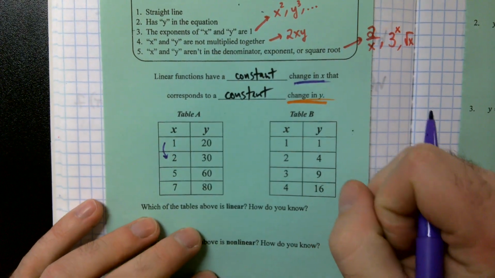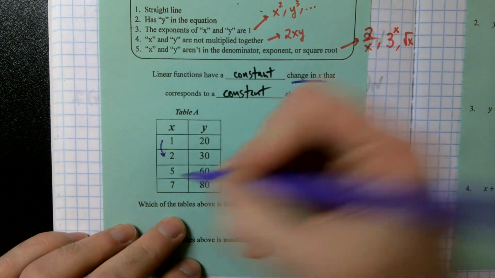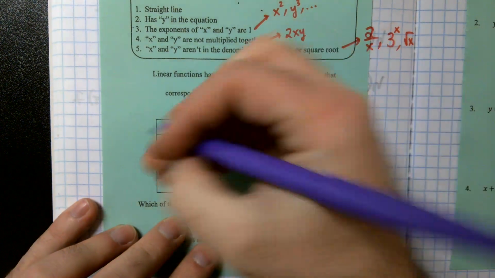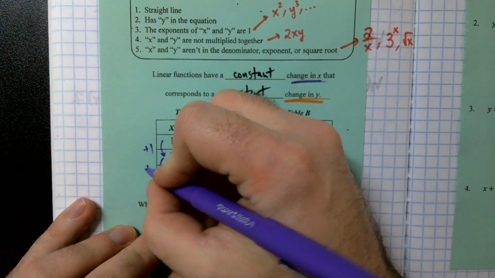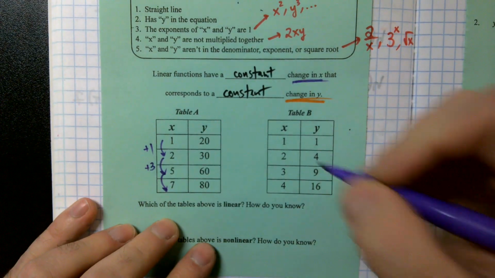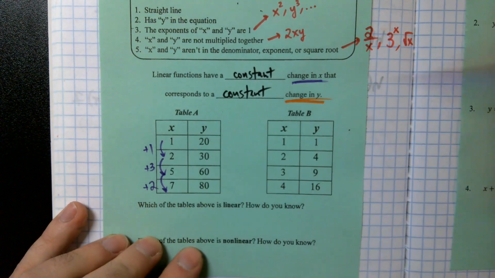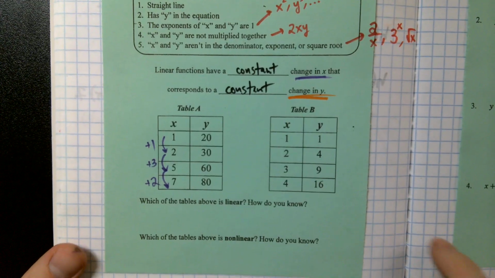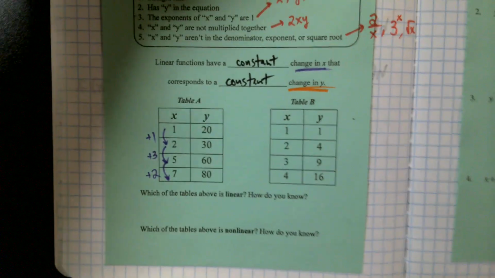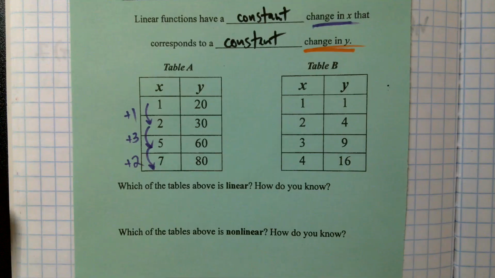What do I add to 1 to give me 2? Plus 1. Perfect. What about from 2 to 5? 3. What about from 5 to 7? 2. Now we may look at that and go, oh, this must not be linear because all my numbers are different. But before we do that, we've got to check the change in y too.